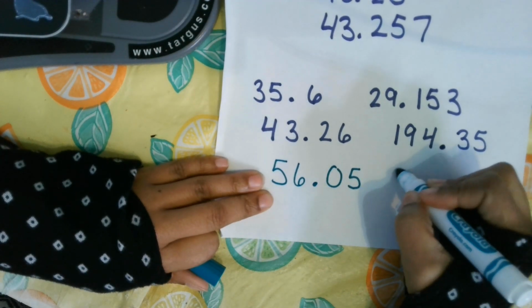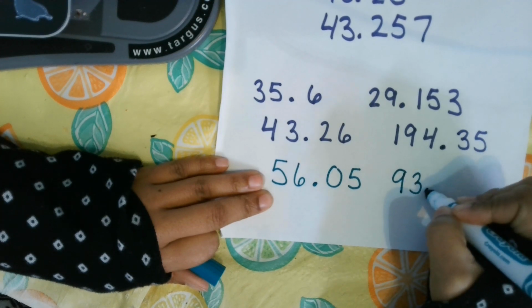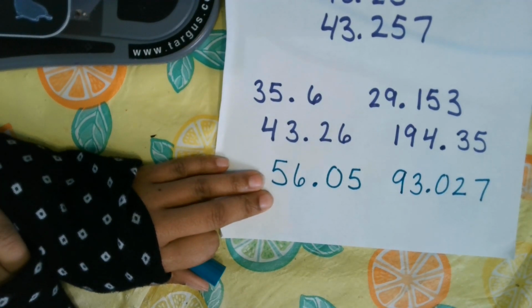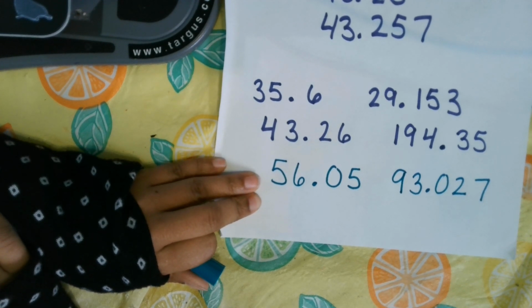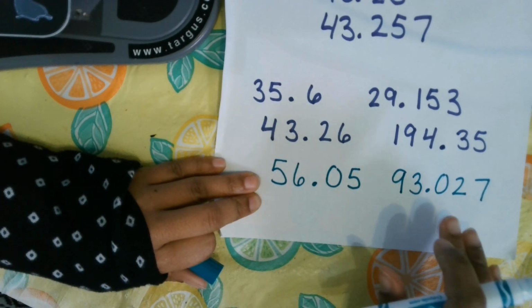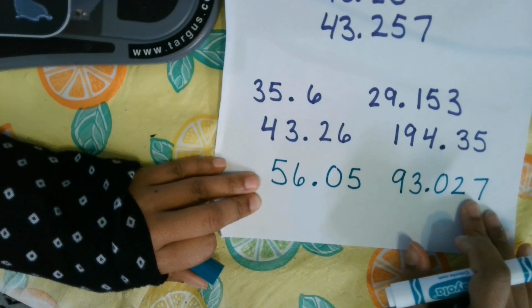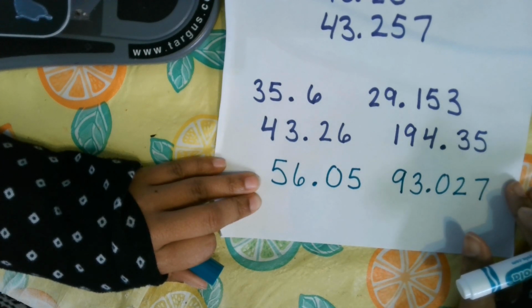All right, let's try this one. How would I read that? Find the place value for the last digit. That's going to help you read it. 93 and 27, but it's in the thousandths place.